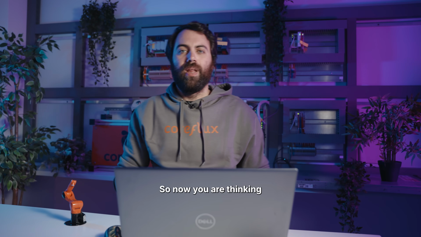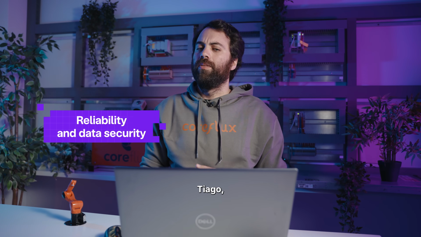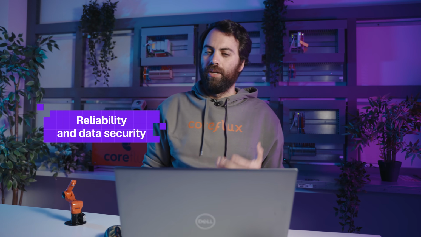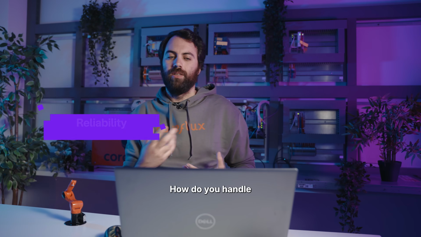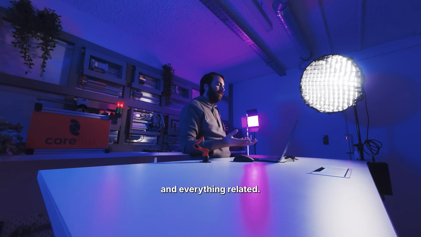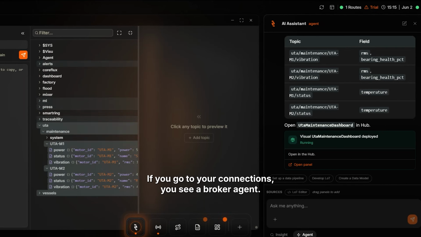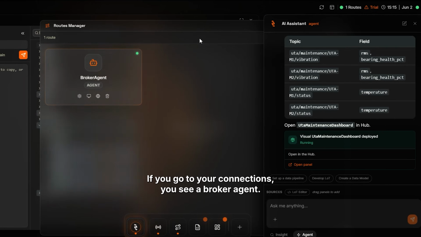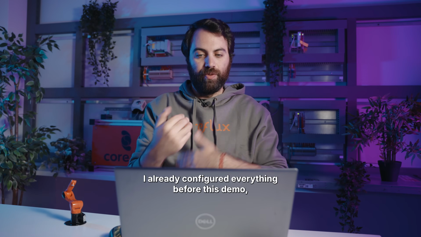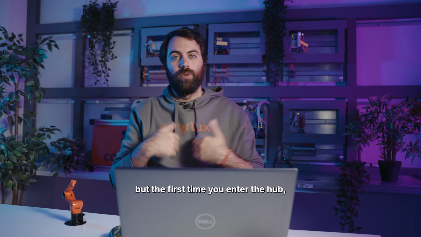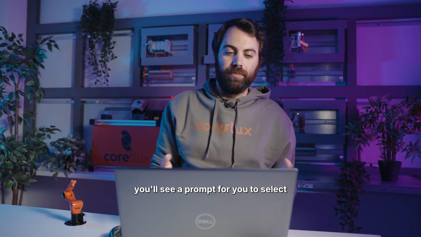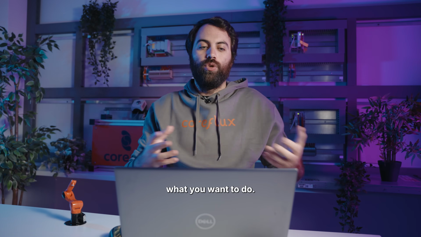So, now you're thinking, Tiago, is this safe? How do you handle the data and the AI, the privacy and everything related? Let's look under the hood. What is happening here? If you go to your connections, you see a broker agent. I already configured everything before this demo, but the first time you enter the hub, you'll see a prompt for you to select what you want to do.